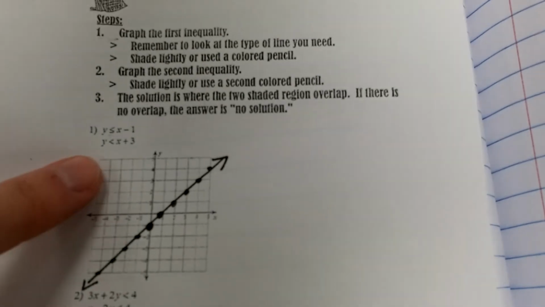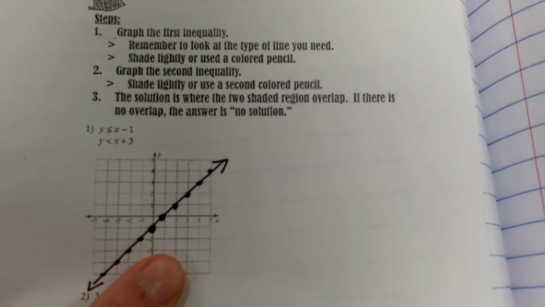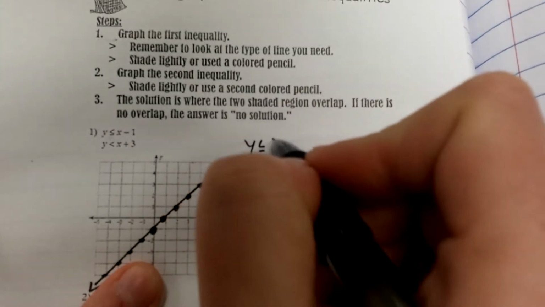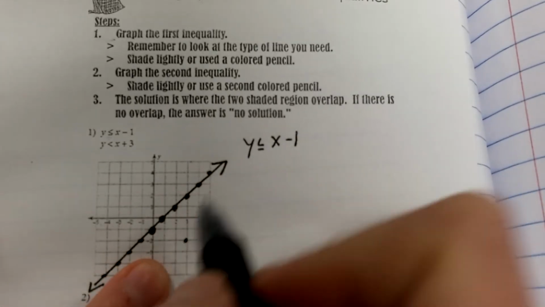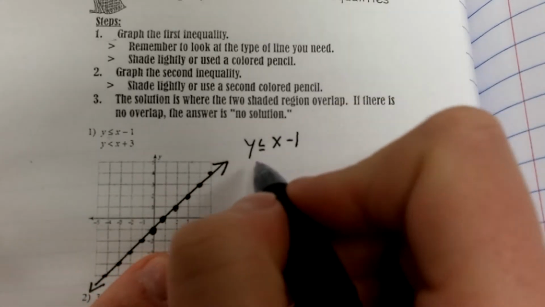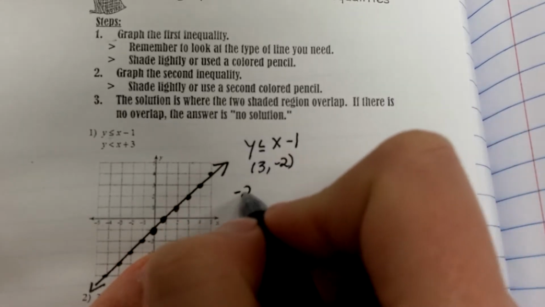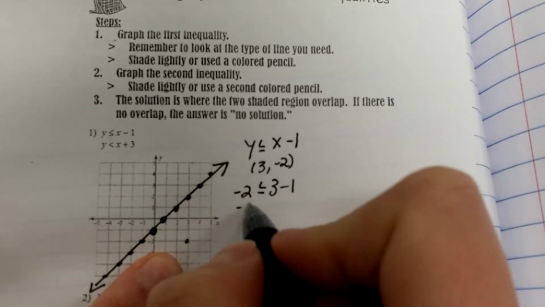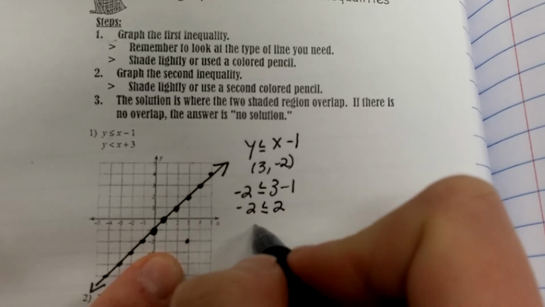All right, so then y is less than or equal to x minus 1. So that's typically somewhere below. So we can pick a test point here to make sure that we've shaded on the right side. So I could pick a test point of 3, negative 2. So if I plug in, negative 2 is less than or equal to 3 minus 1, which is 2, and that checks out.